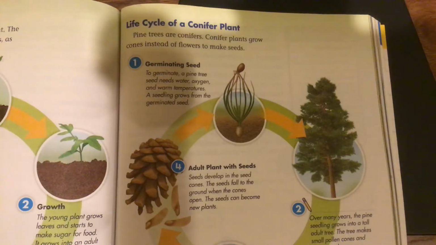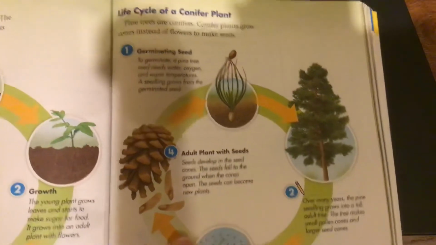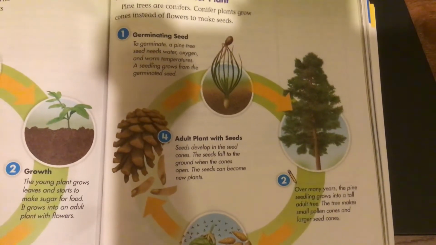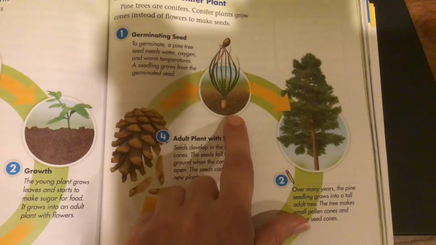Pine trees are conifers. Conifer plants grow cones instead of flowers to make seeds. So the stages are very similar. Your first stage is germination. The germinating seed, it says to germinate a pine tree seed needs water, oxygen, and warm temperatures. A seedling grows from the germinated seed.